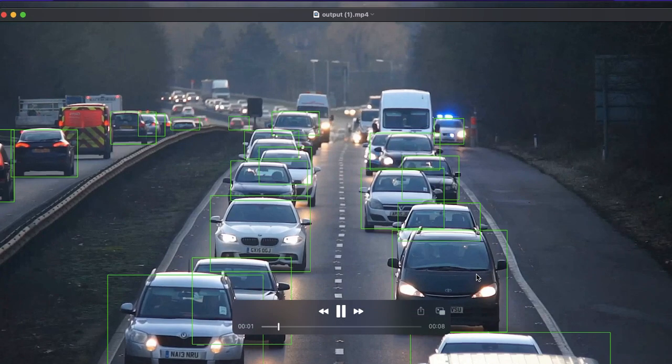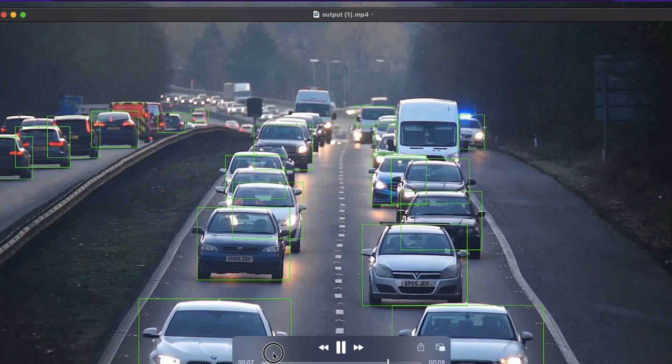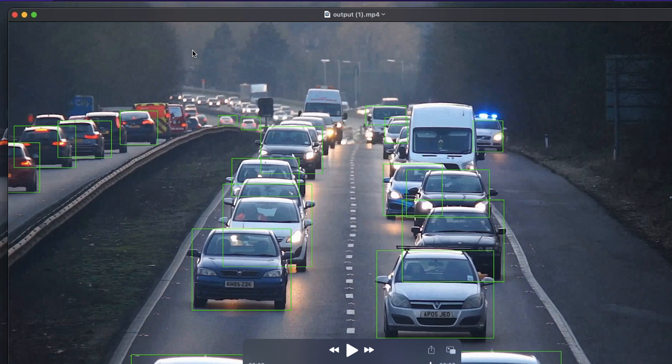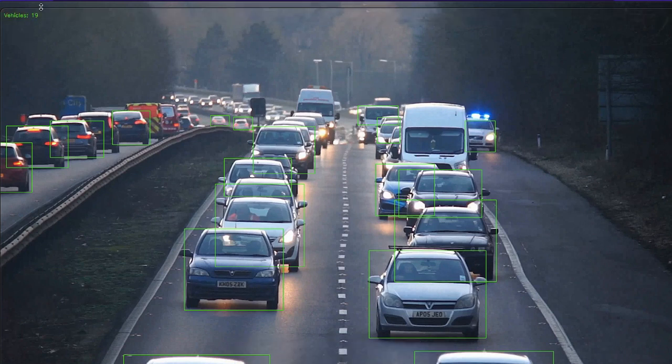You see the bounding boxes put around these vehicles. You see the vehicle count in the left corner here: vehicles 19. There are 19 vehicles here, you can see. So that's what we are displaying. Let me run this one more time.